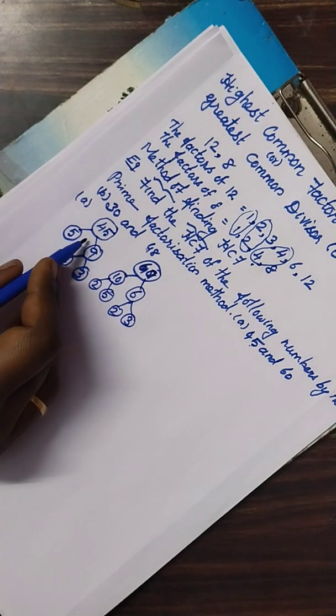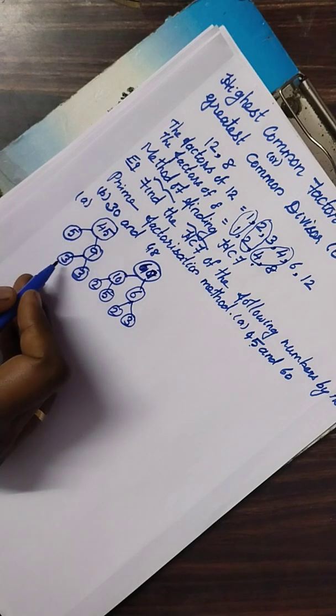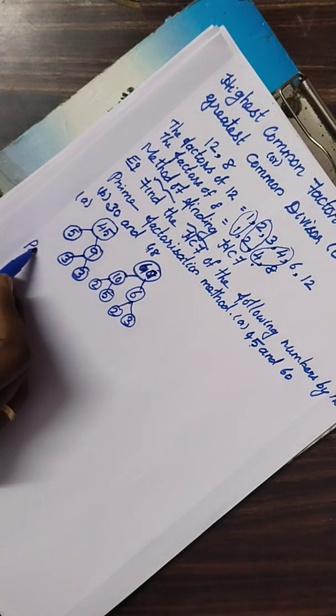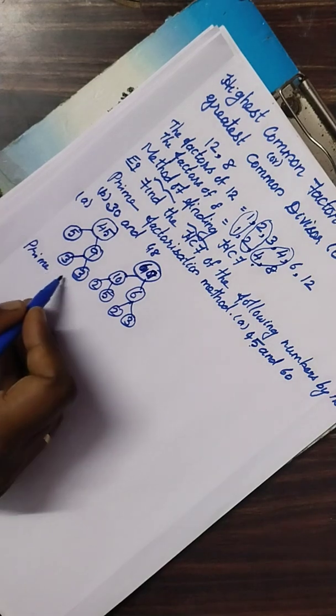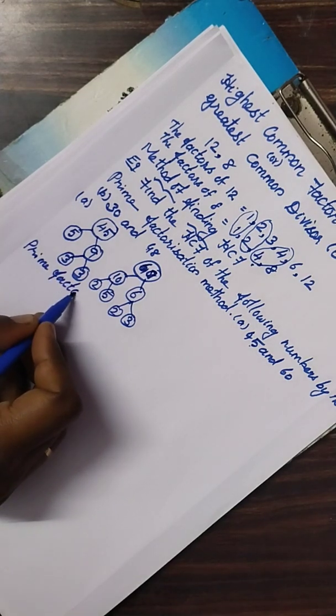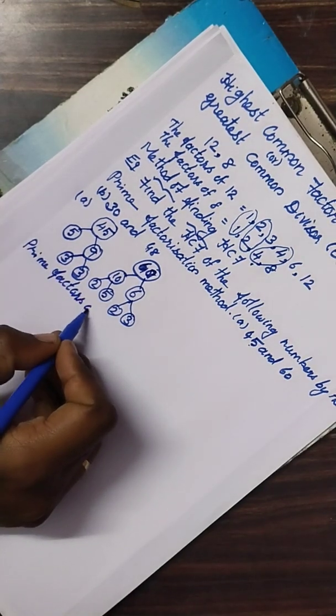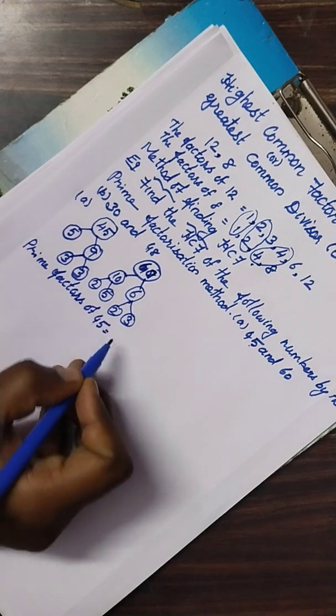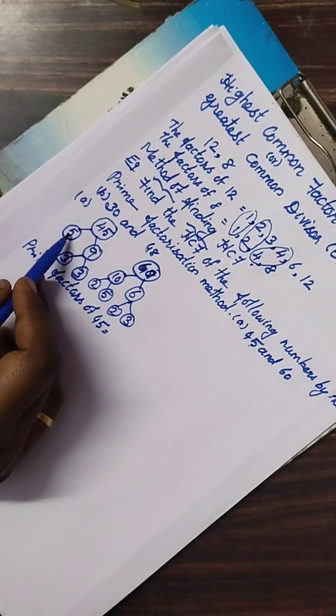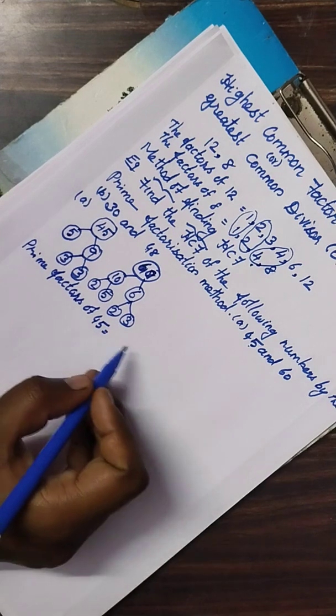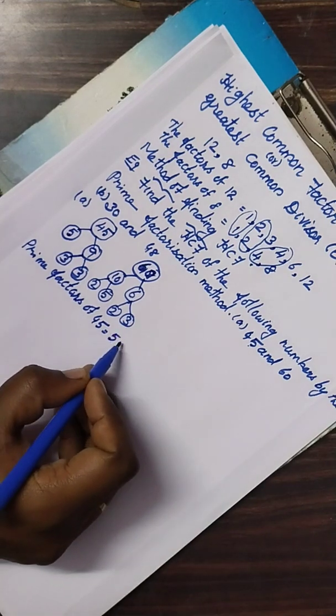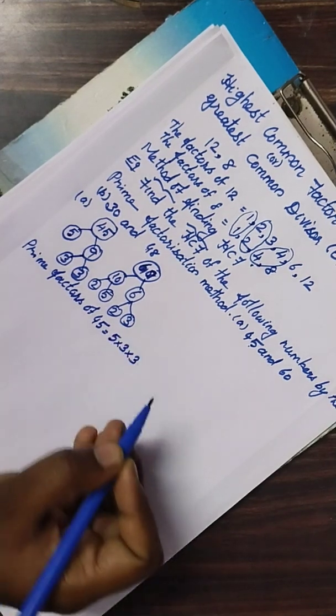The prime factors of 45: 45 is equal to 5 into 3 into 3.